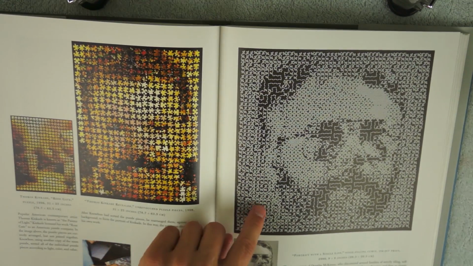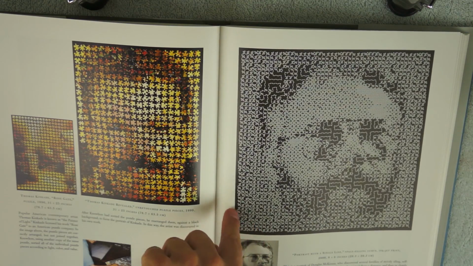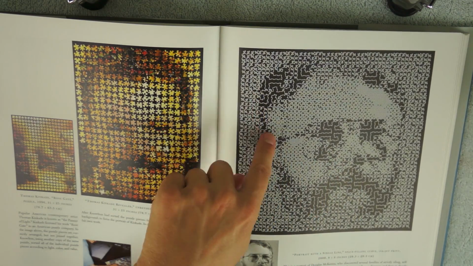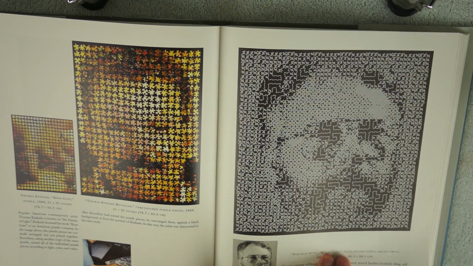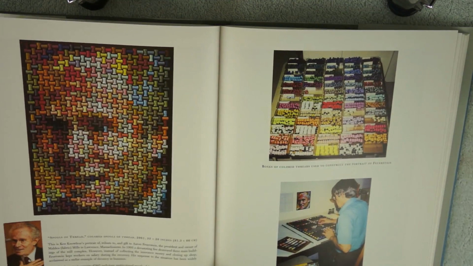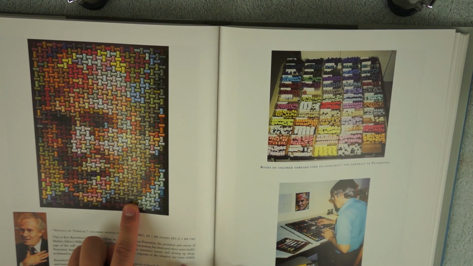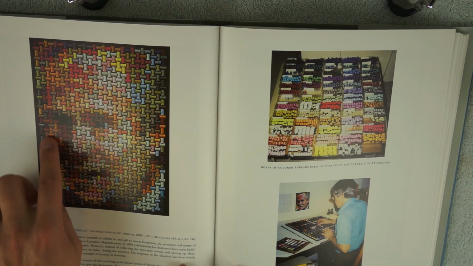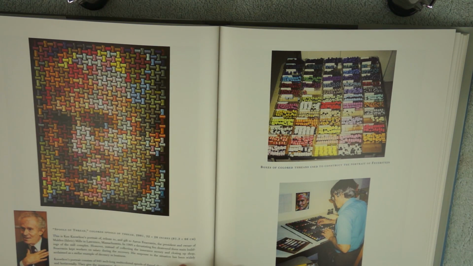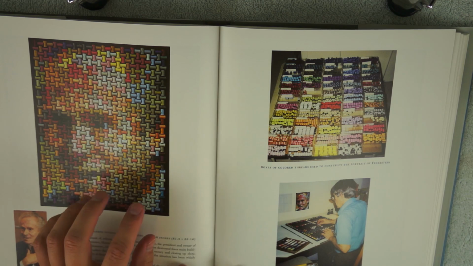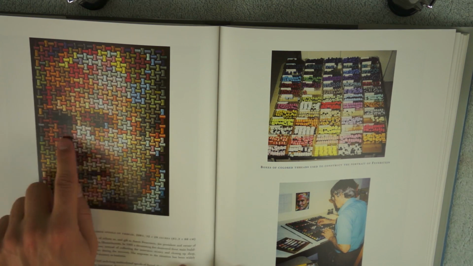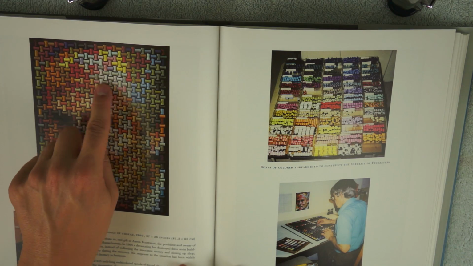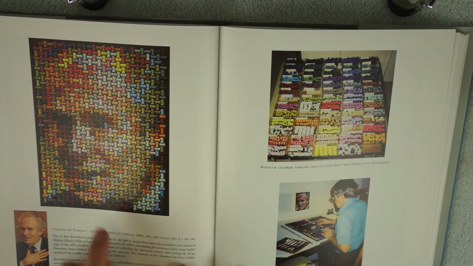You have puzzle pieces, and this is one single line that forms this image. And I really like this one. These are spools of thread. And I bet in real life this is absolutely gorgeous to look at because of the dimensionality of the different spools of thread as well as the texture. It almost looks shiny because of the light reflecting off of the different areas of the spools of thread. But this is gorgeous. I would like to see this in real life.